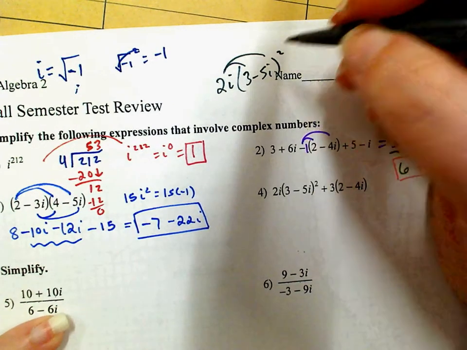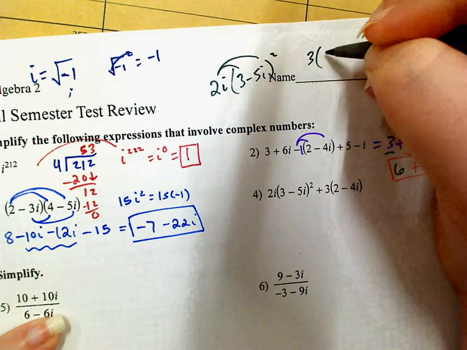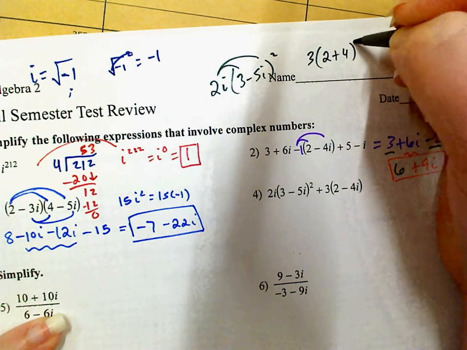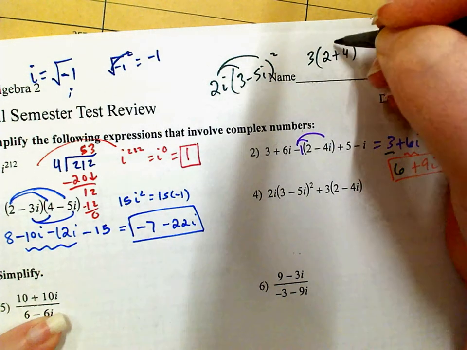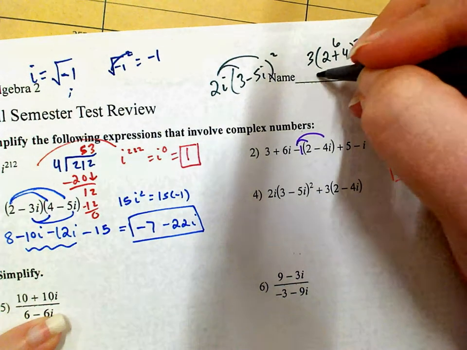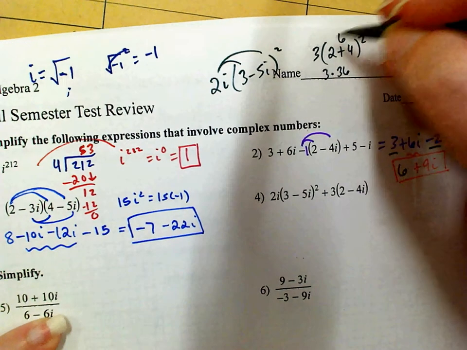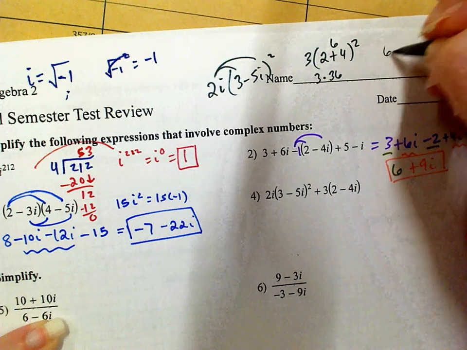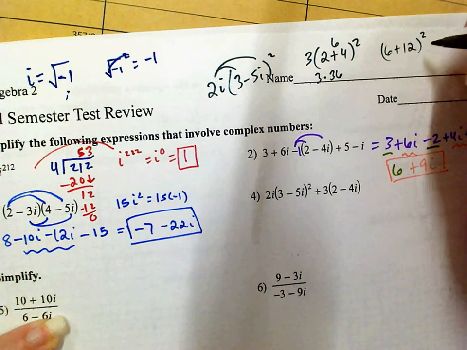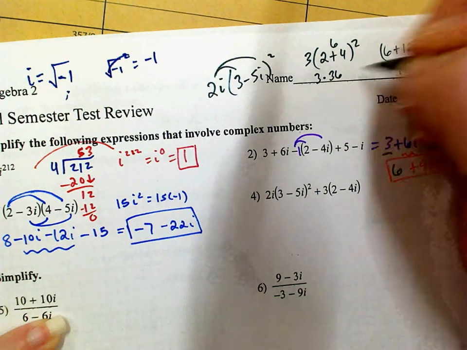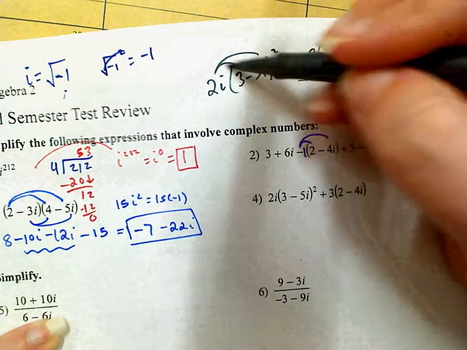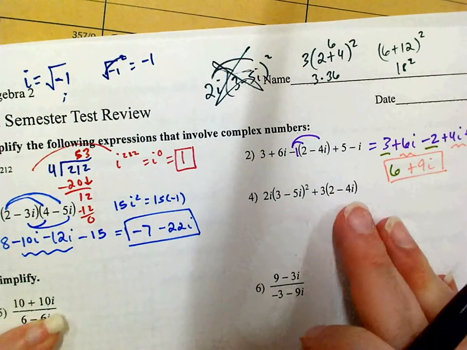If I were to say 3 times 2 plus 4 squared, 2 plus 4 is 6, and 6 squared is 36. So this is 3 times 36. If you were to distribute it, you would say that's 6 plus 12 squared, which is 18 squared, and those are definitely not the same thing, okay? So you cannot distribute before you apply the power.